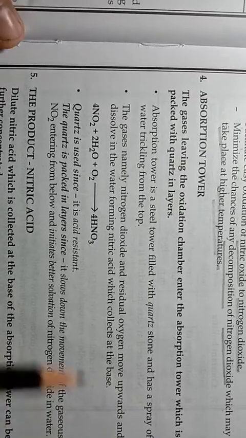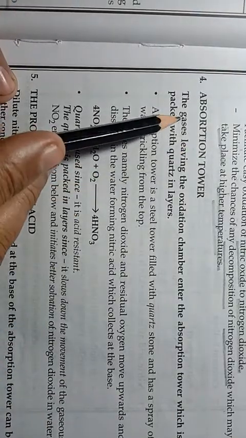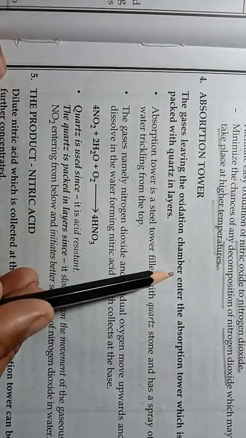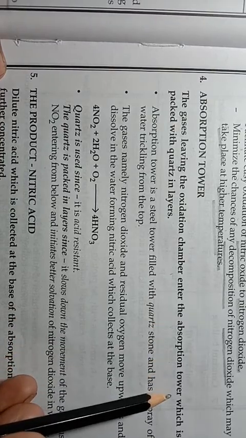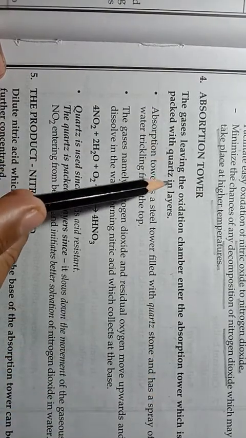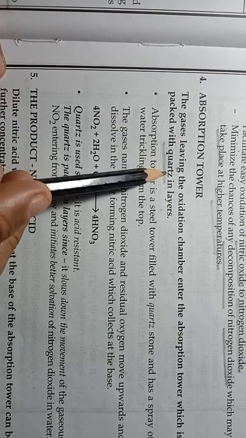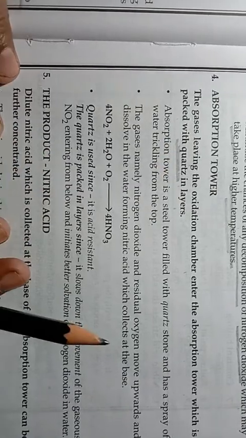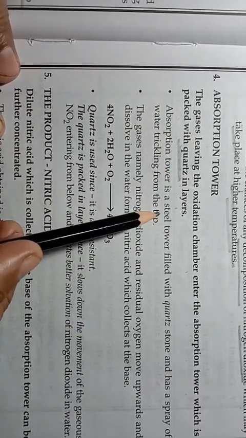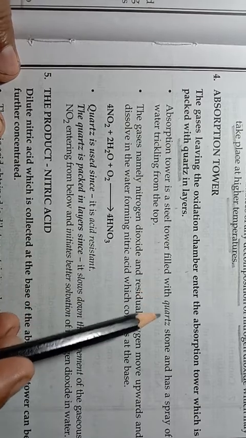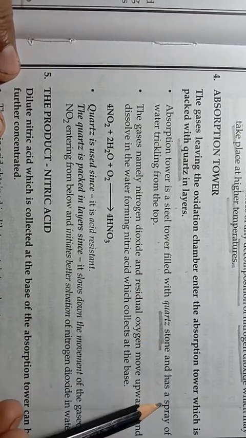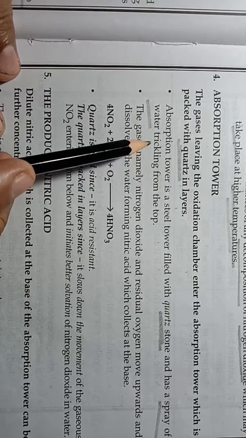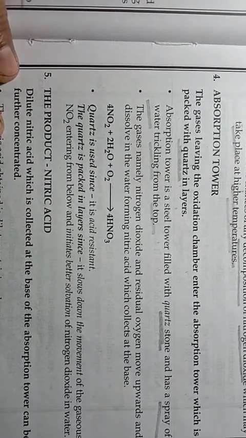The next is the absorption tower. The gases leaving the oxidation chamber enter the absorption tower, which is packed with quartz in layers. So quartz is a type of stone. The absorption tower is a steel tower filled with quartz stone and has a spray of water trickling from the top.